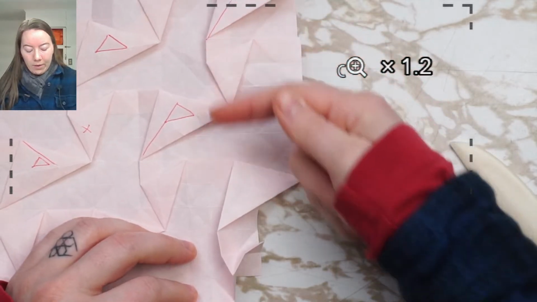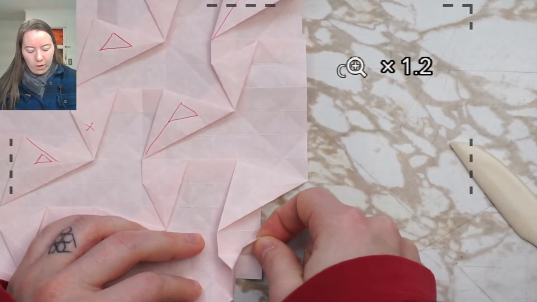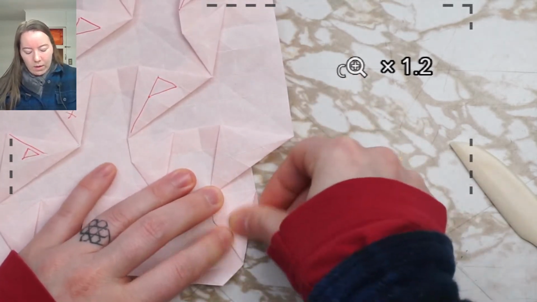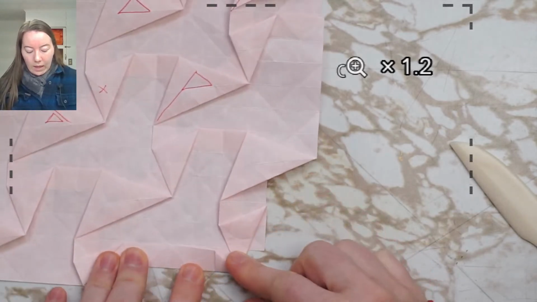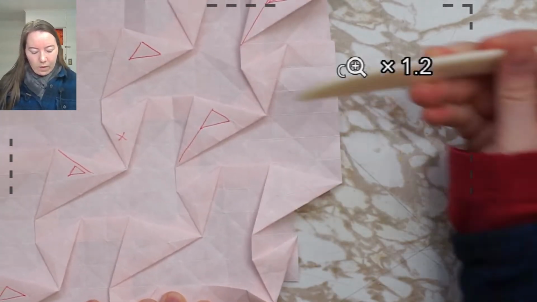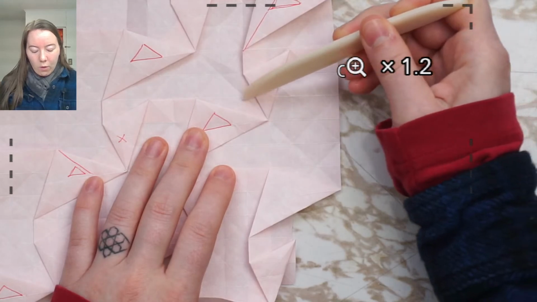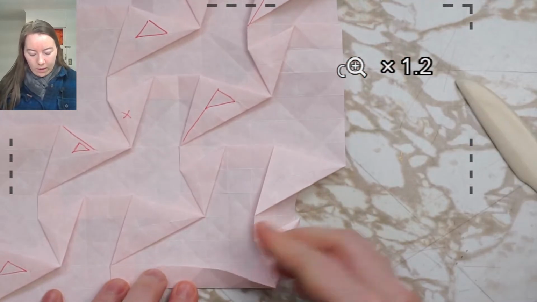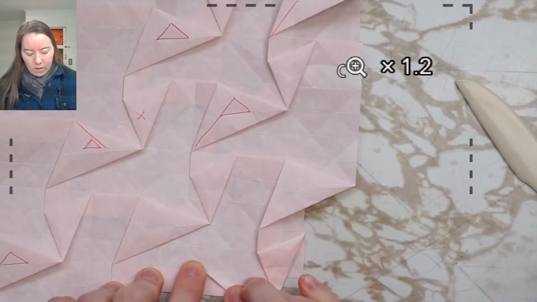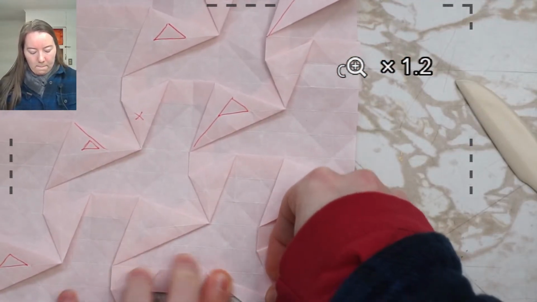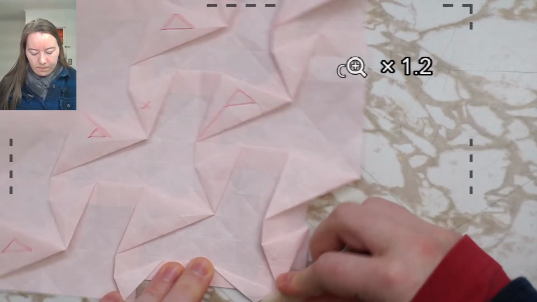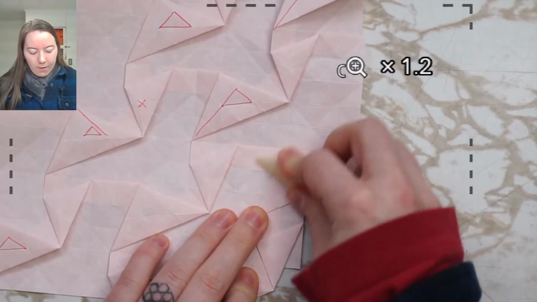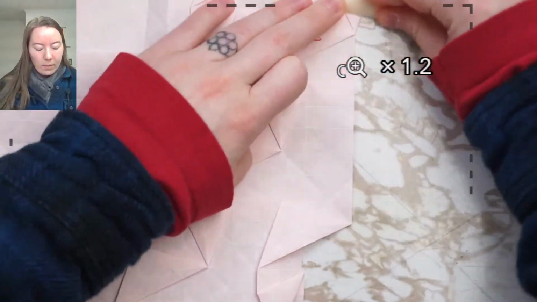So going down 1 spacing to hit the horizontal valley, get that in place, and then I can use this up 1 over 3 to get the partial on the open triangle. Okay, so that finishes out the right-hand side of the paper.